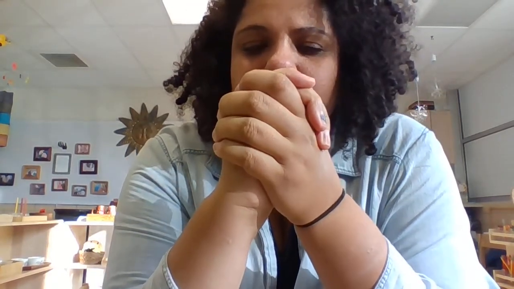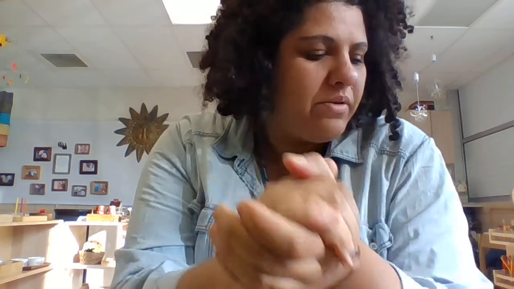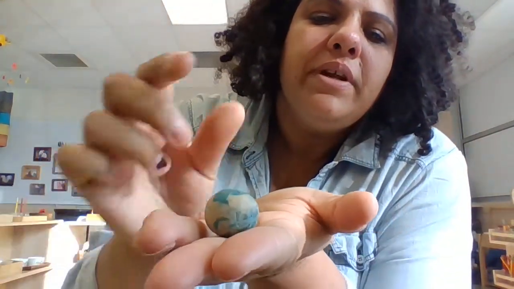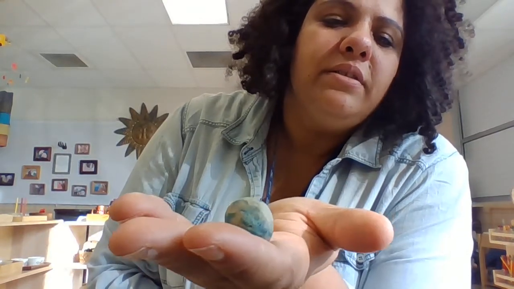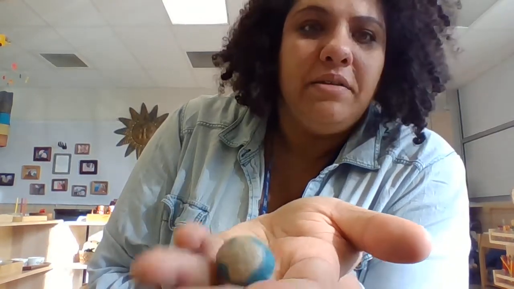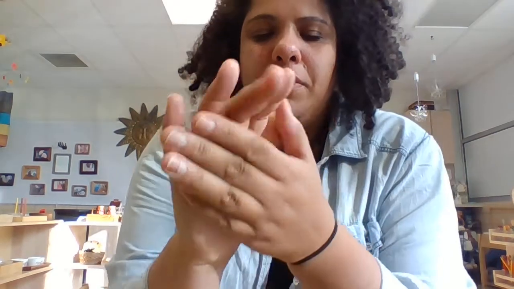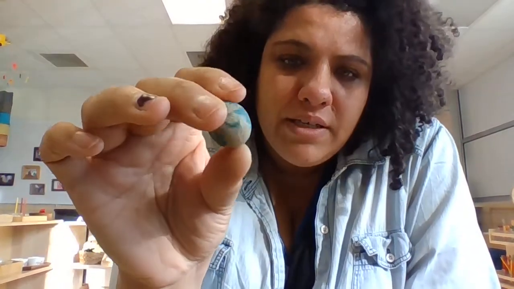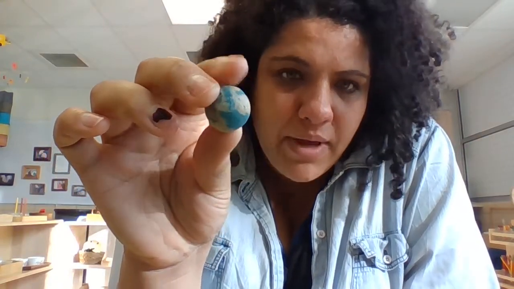So I have a clay sphere of the earth in my hand. Let me show you. There it is. It looks a lot like our sandpaper globe. So what I'm going to do is flatten this round globe. It's a sphere shape, but to make it a map, I need to flatten it.